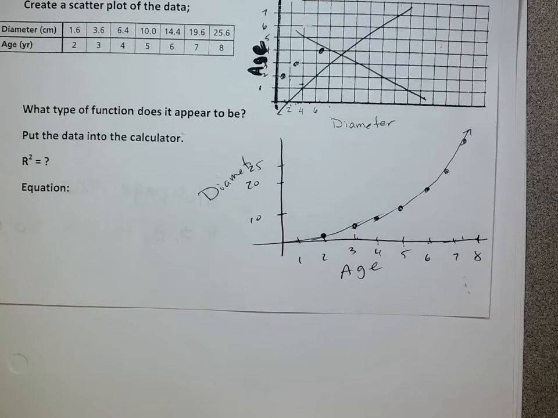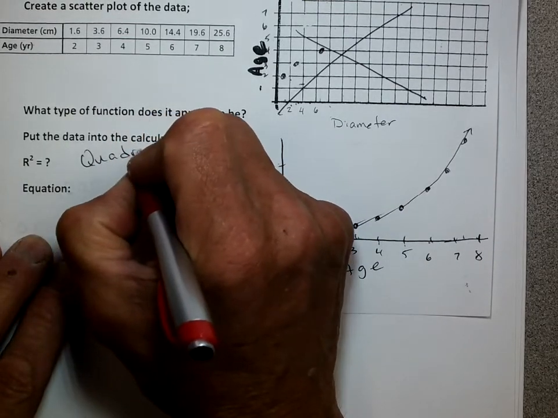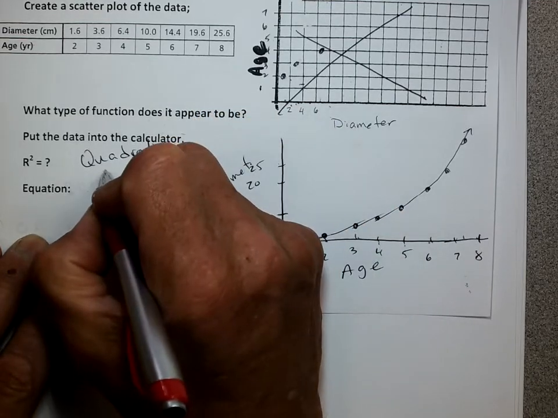Now it's a matter of if we want to use a quadratic or if we want to do exponential.